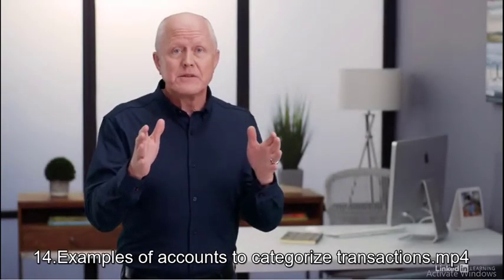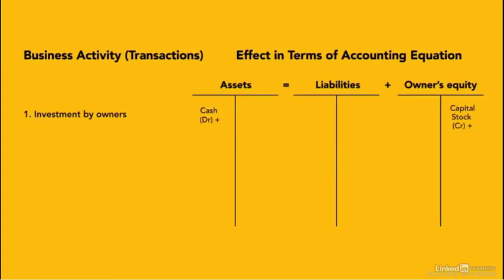Assets equal liabilities plus owner's equity. Debits equal credits. If you hang on to these 2 equalities, all will be well. Let us now see how these 2 equations work together with some examples. Now, notice what these equalities mean for the investment by owners transaction we discussed previously. An asset account, cash, is debited; it's increased. An owner's equity account, capital stock, is credited; it's also increased. There is both a debit and a credit for the transaction, and we have increased accounts on both sides of the accounting equation by an equal amount, thus keeping the accounting equation in balance.